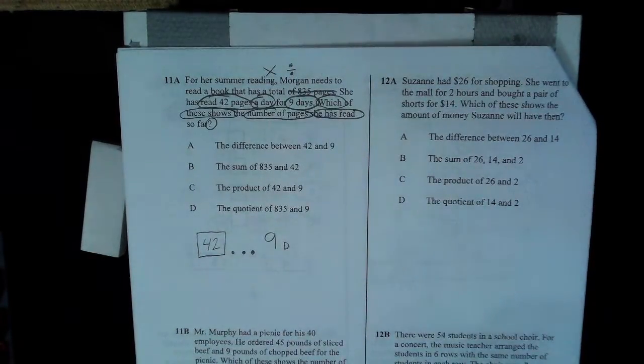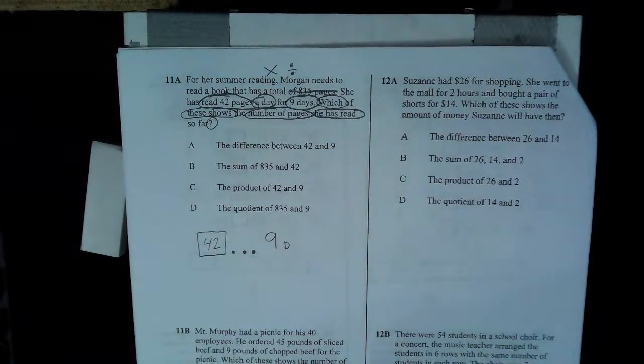Who can tell me what operation do you think would make more sense? What operation would help me find the number of pages that she has read? Haley, do you think? Multiply, because as she's reading, she's going to read more and more and more pages. So our number is going to go up, up, and up, and up. And division would only make the number go down.